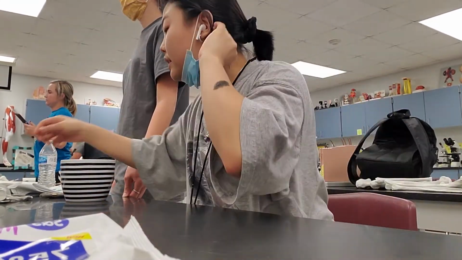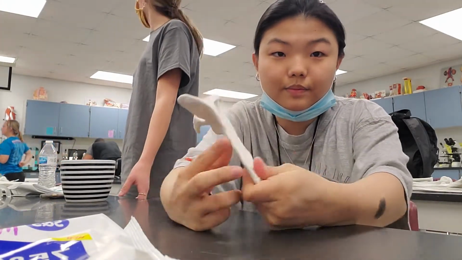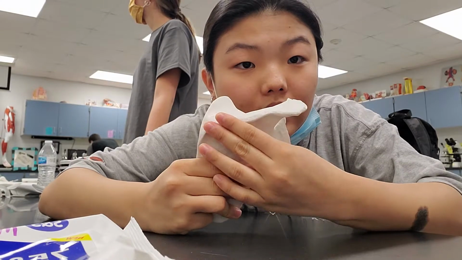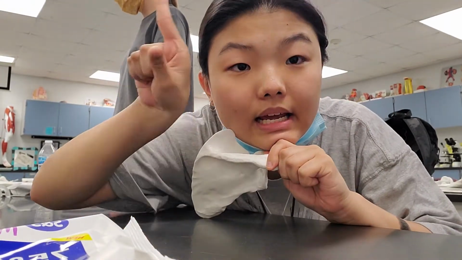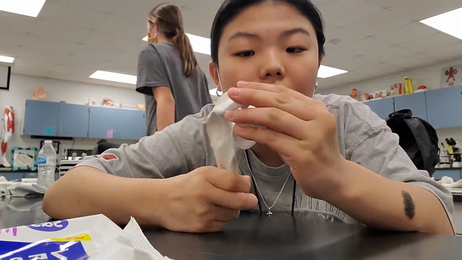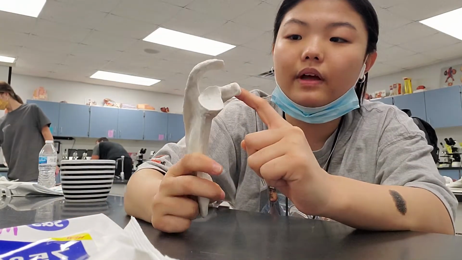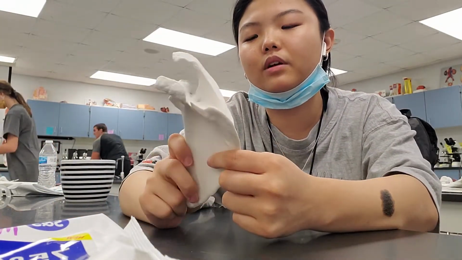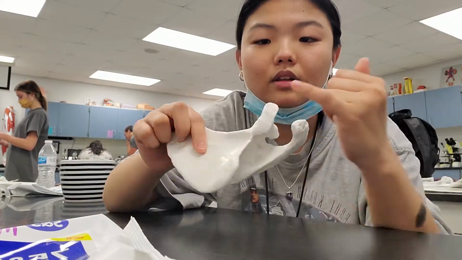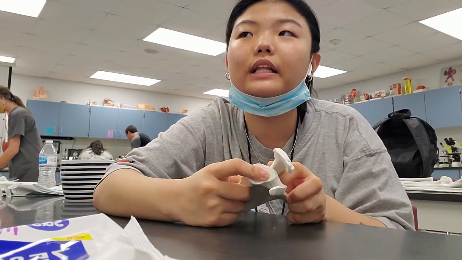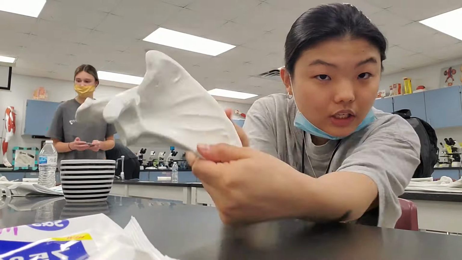Okay, moving on to the scapula. Sorry. This is the spine. This is the acromion. Acromion with an N. Spine, acromion, coracoid process. And then where's the suprascapular notch? There's a notch called the suprascapular notch, somewhere like this. And then this is your glenoid cavity. And that's your scapula. That's all you need to know about that.